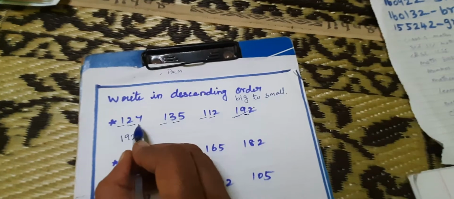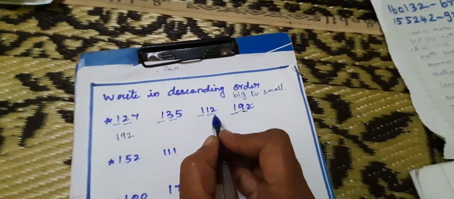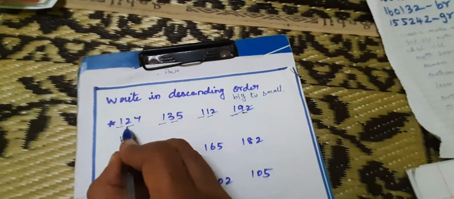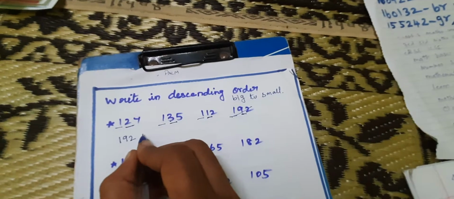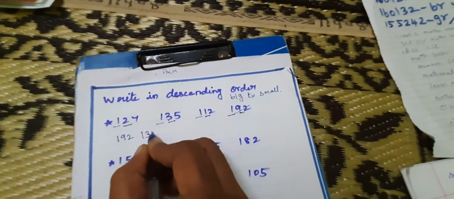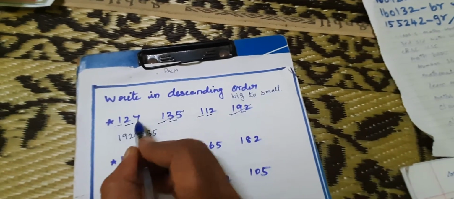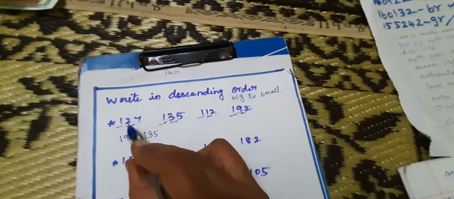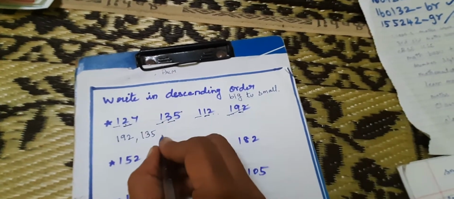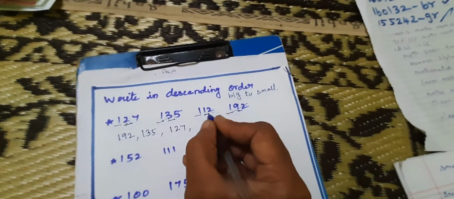Then 127, 135, 112. Which one is the biggest number? Tens place: 2, 3, 1. 3. 135. Next, 127 and 112. 2 or 1. Which one is the bigger number? 127. Then 112.